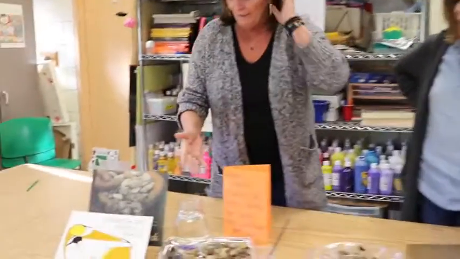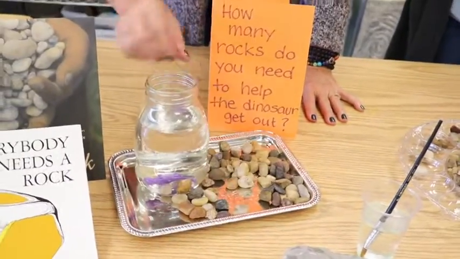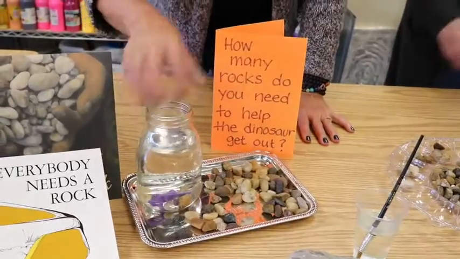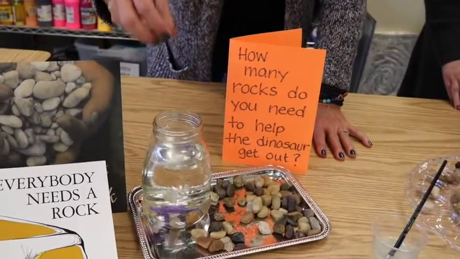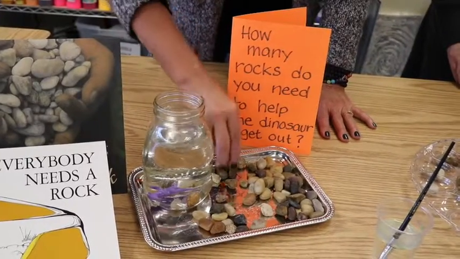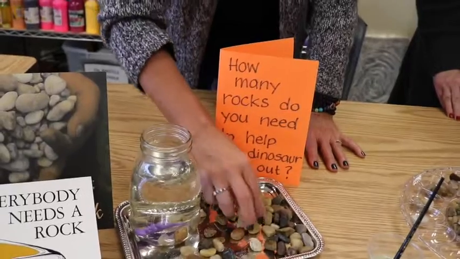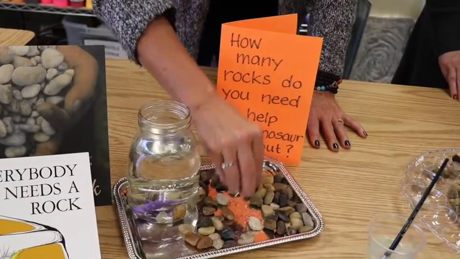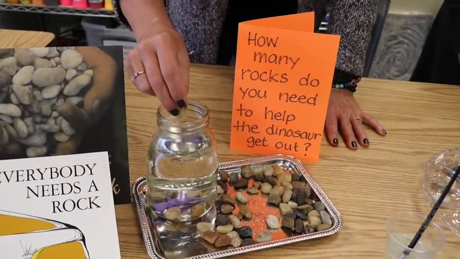So starting out over here, this is water displacement. We just have some stones. We have a little dinosaur trapped in the water, and we would ask children first, how many stones do you think you need to get the dinosaur out? And what they're learning is that when the stones go in, it displaces the water. Piaget would think about conservation, as you all know, that children need lots of experiences with fluid media to be able to know how it works.